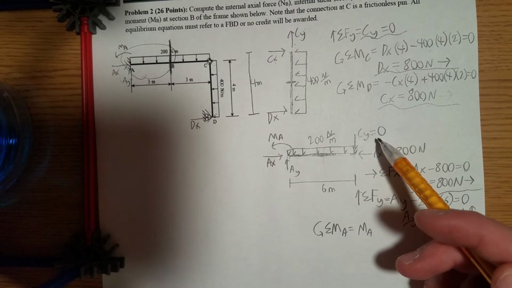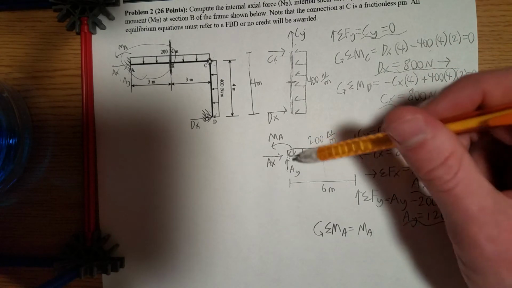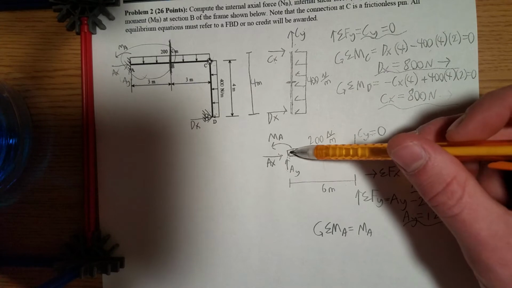So CY is equal to 0, and so it wouldn't be causing a moment about the point here.